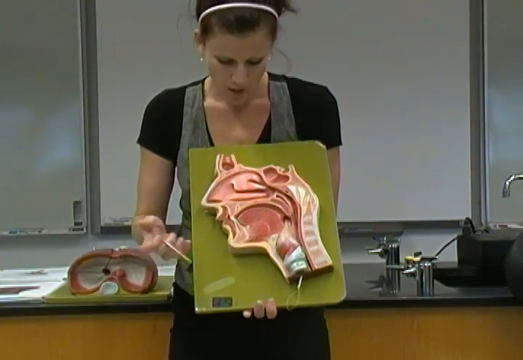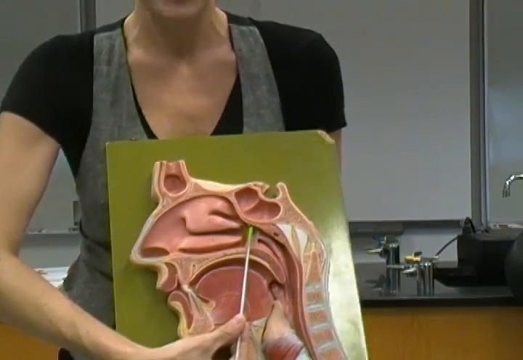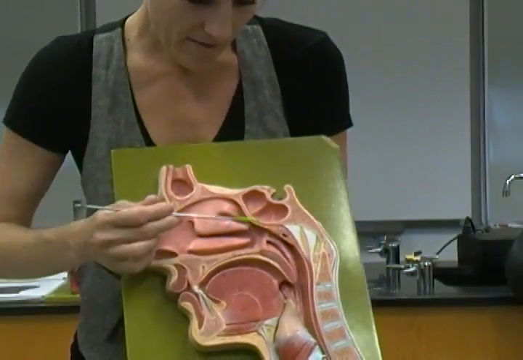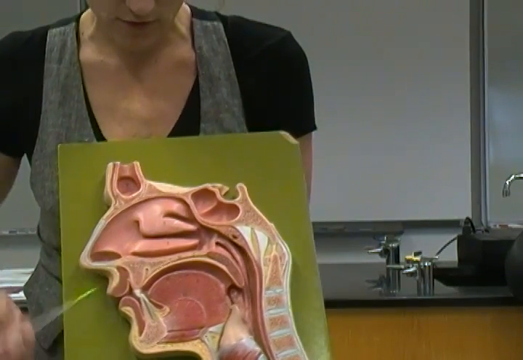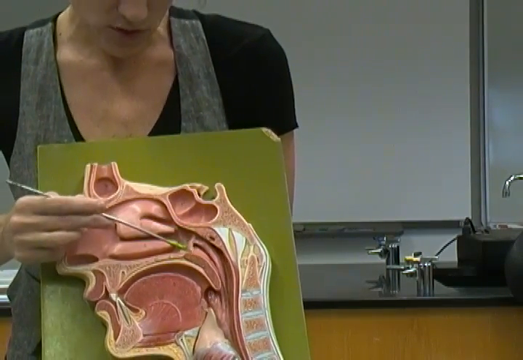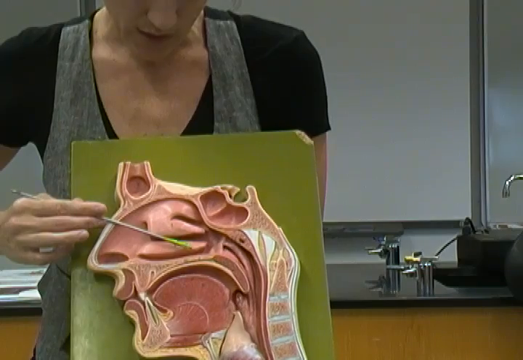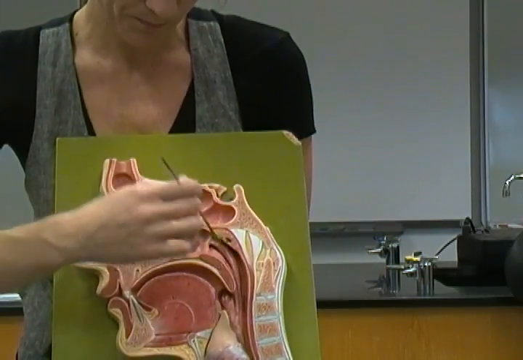So, at the back of the nasal cavity, which is right here, we have the internal nares. So your external nares and your internal nares. This is the passageway from the nasal cavity back here into the pharynx or throat.